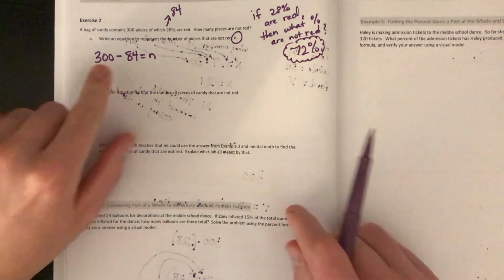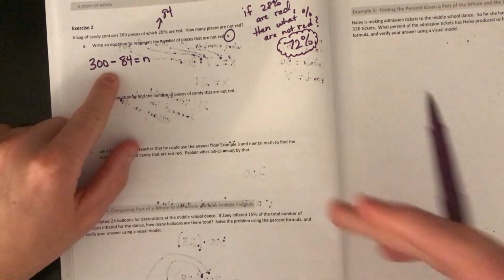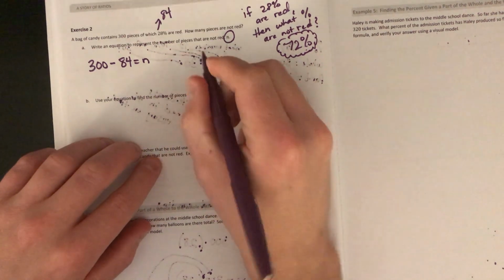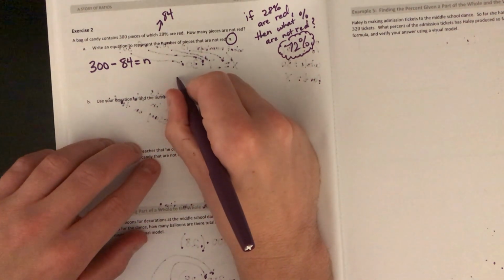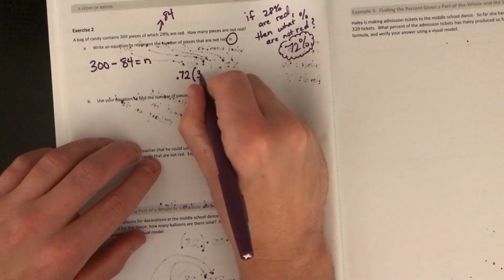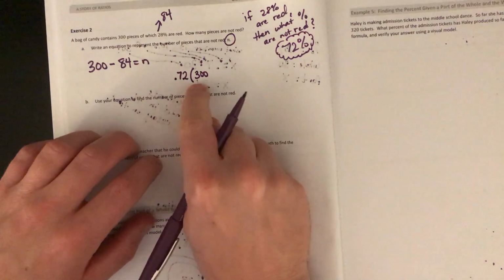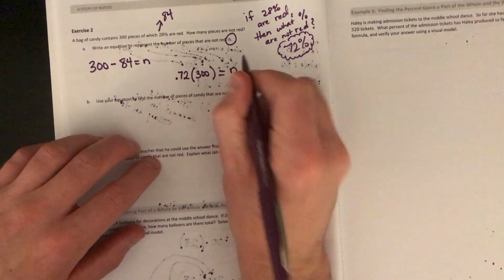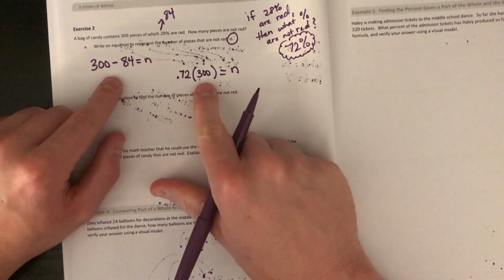And so, yeah, this is probably the easier way to find this answer, but the way that's going to help us learn what we're trying to learn right now would be to think of it as 0.72 times 300, right? 72% of the 300 candies are not red, which is n. And these two things should get you the same answer.